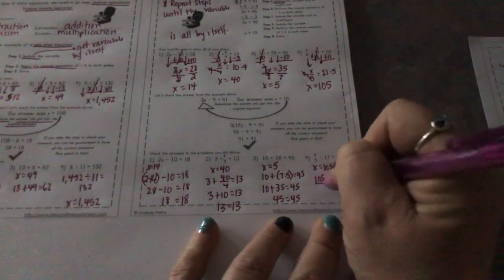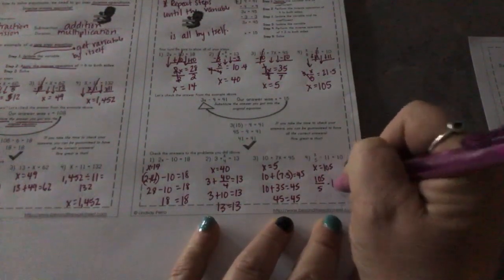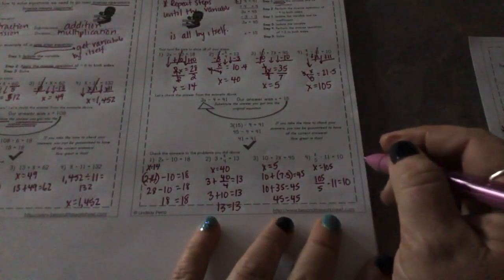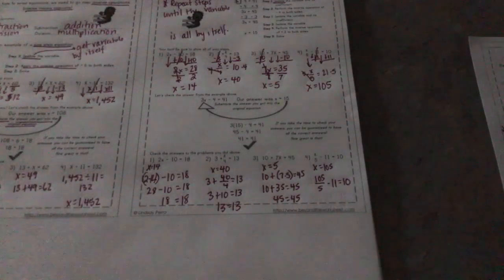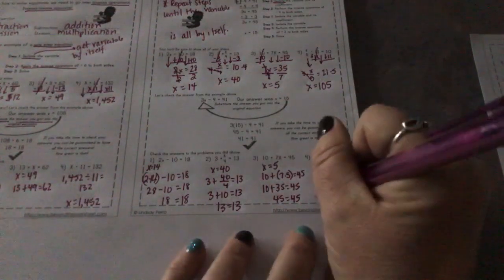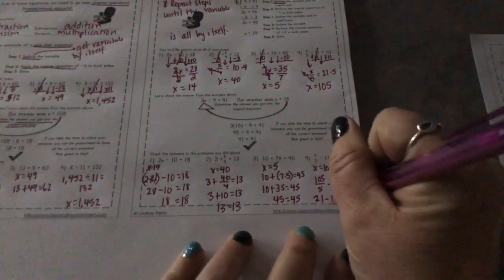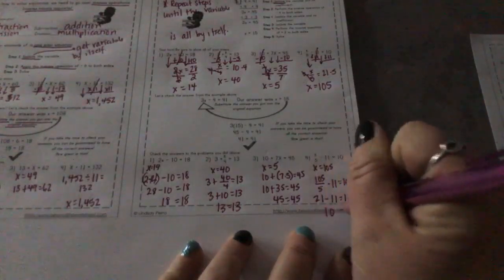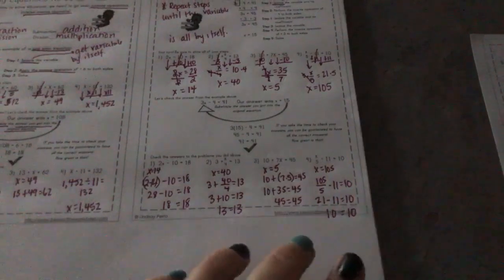So 105 divided by 5 minus 11 equals 10. All right, when you do 105 divided by 5, you get 21 minus 11 equals 10, and 21 minus 11 is 10, equals 10. So you know that you did them all correctly.